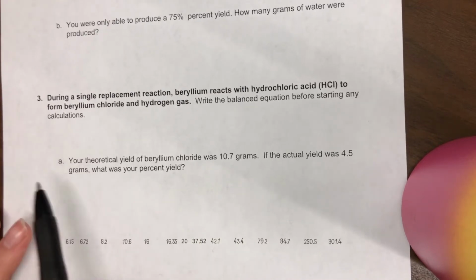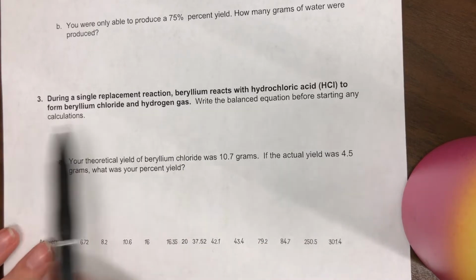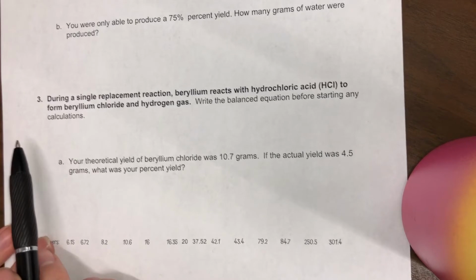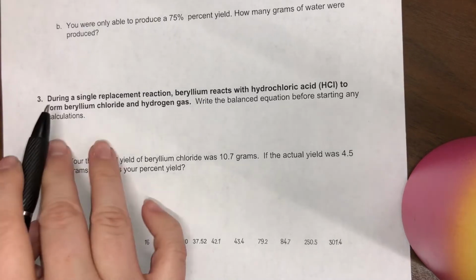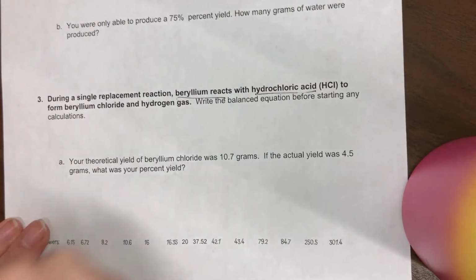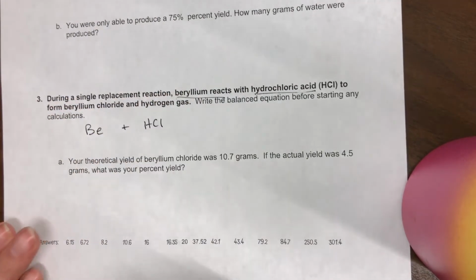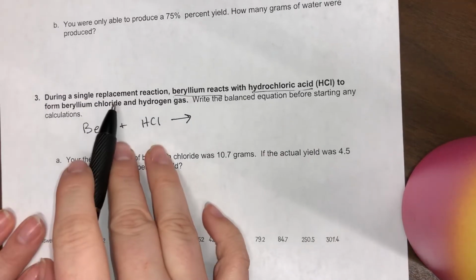So on number 3, this is giving you your reaction. These are skills that we learned last semester, so hopefully you're good here. But you're going to be writing out the whole equation and balancing it. So here we have, during a single replacement reaction, beryllium reacts with hydrochloric acid to form, which is our arrow, beryllium chloride and hydrogen gas.